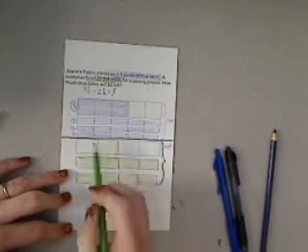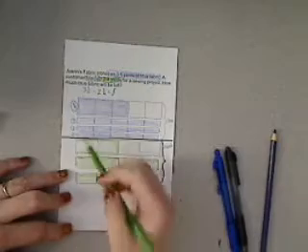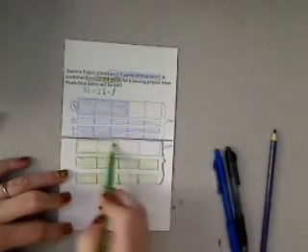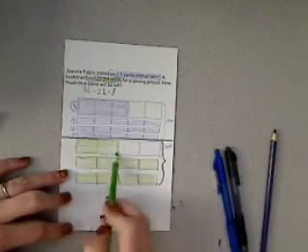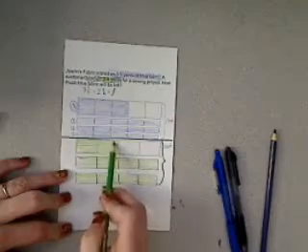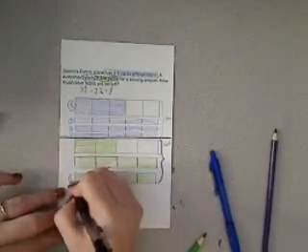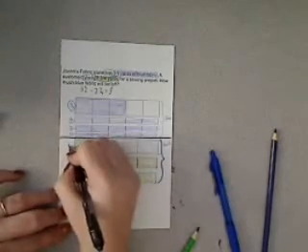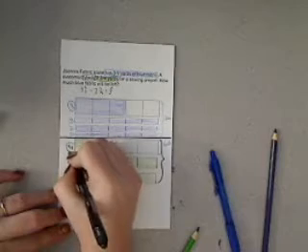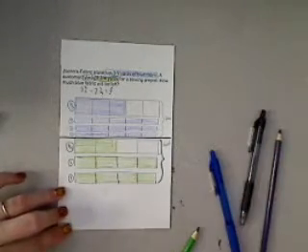So there's 2 out of those 4 shaded. And to label, because labeling is what we do with our world, we have 1 full yard, 2 full yards, and then 2 out of 4, 2/4 of a yard.